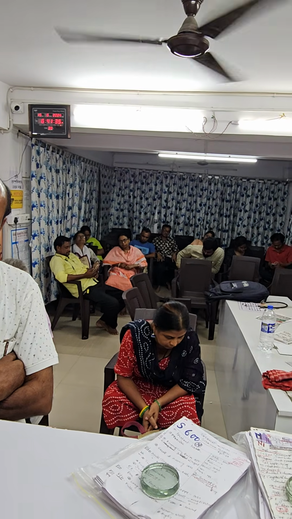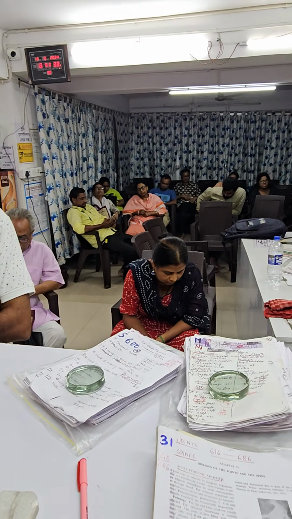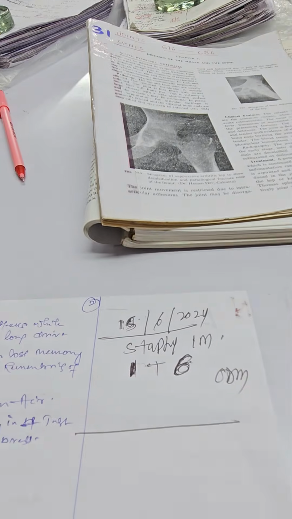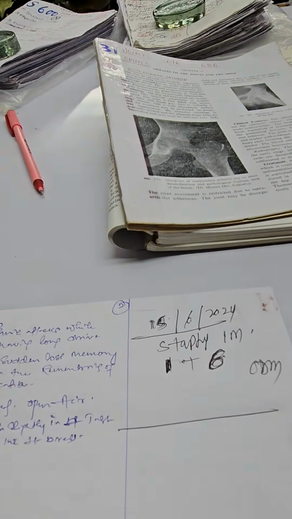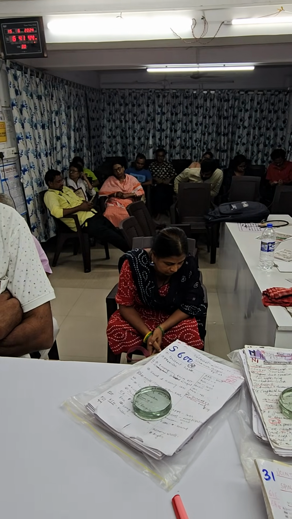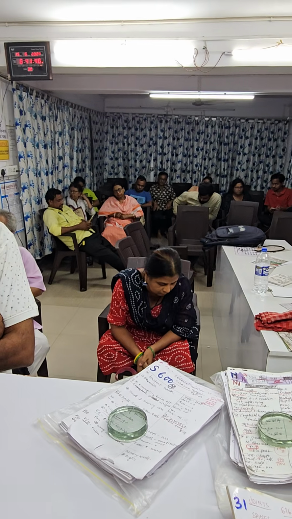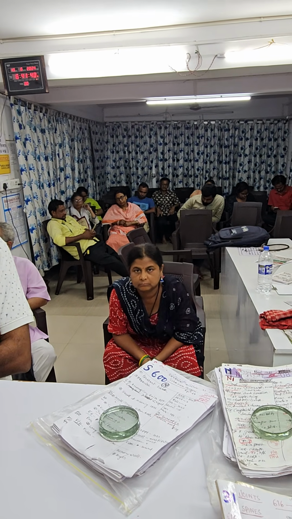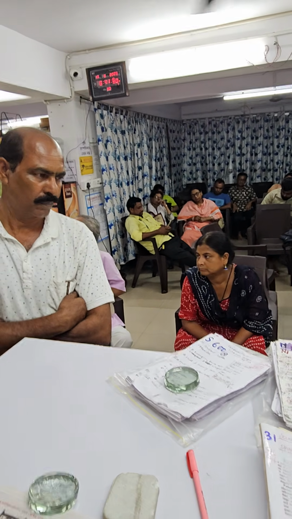So I would like to prescribe Staphysagria 1M, 2 doses, followed by placebo. Let's see the result. I shall share it with my friends. Along with this medication, physiotherapy is very, very essential for such kind of patients.